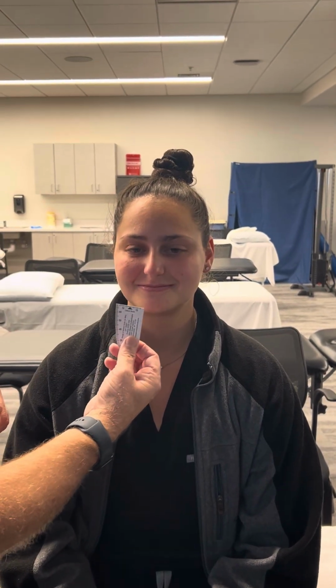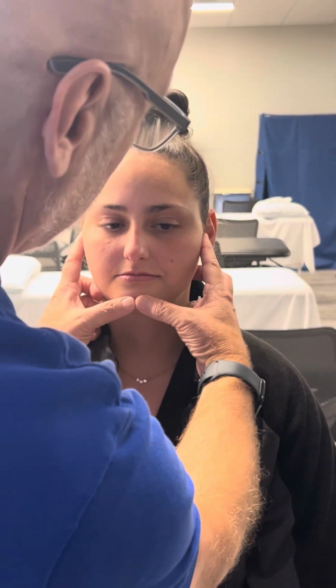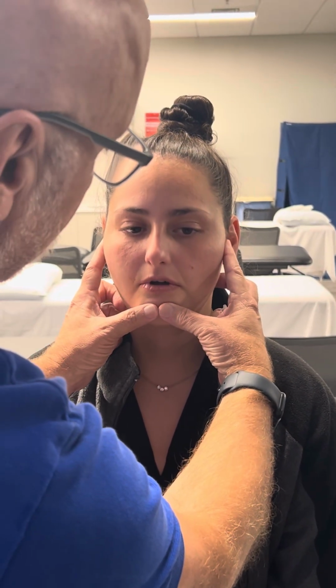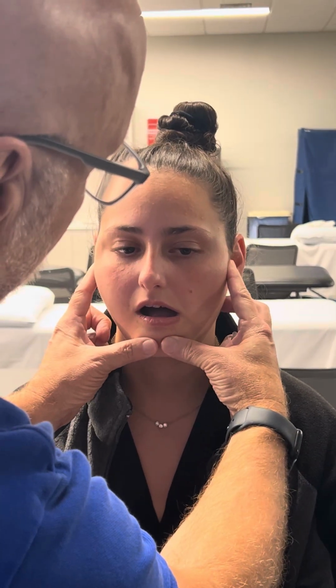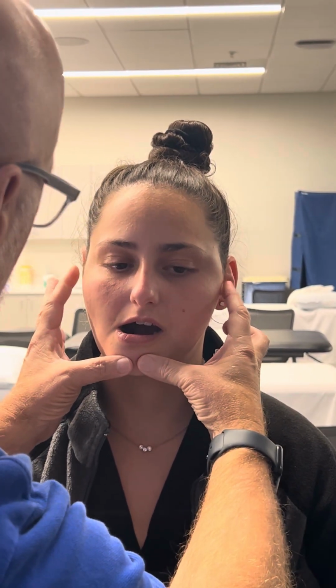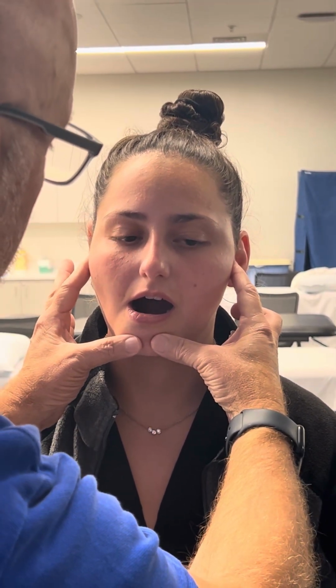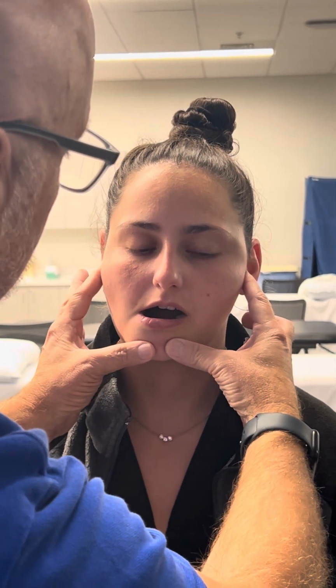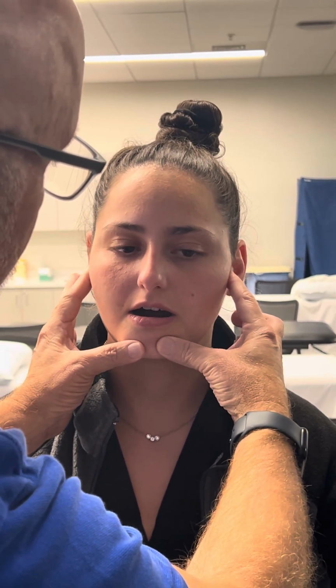Then lateral excursion. First, palpate the joint, put your thumbs here, right in front of the ear, and open your mouth slightly. Then move your jaw to the left. There you go, back to the center, and then to the right. So what are you doing right now, doctor? I'm just observing lateral excursion, left and right, and back to the center, with the pads of my pointer fingers on the joint itself.